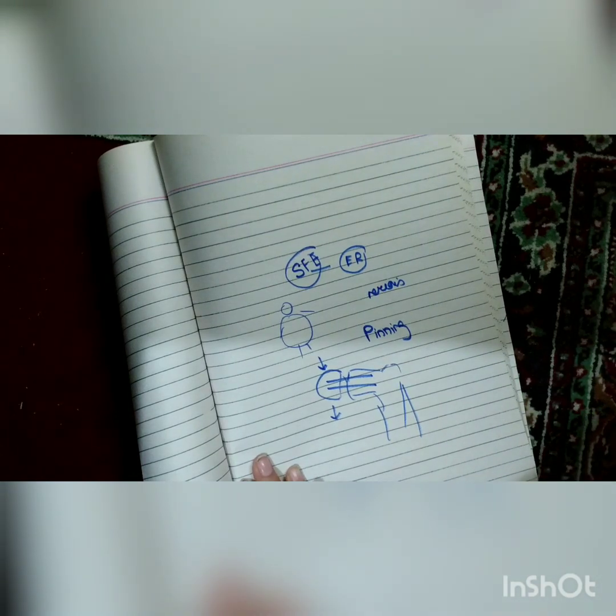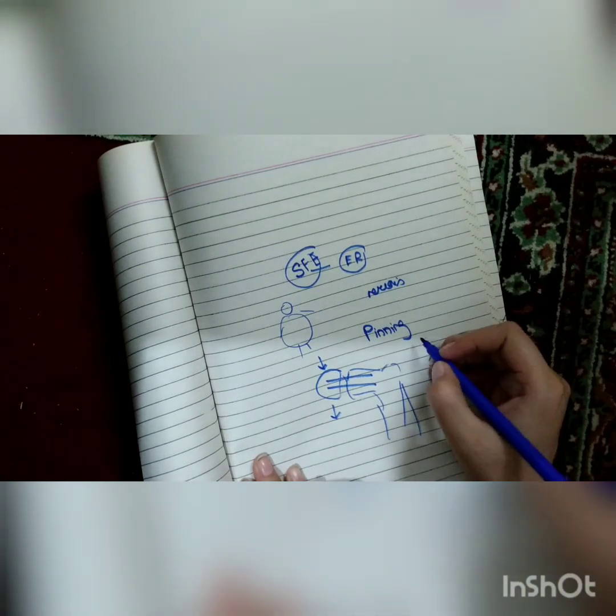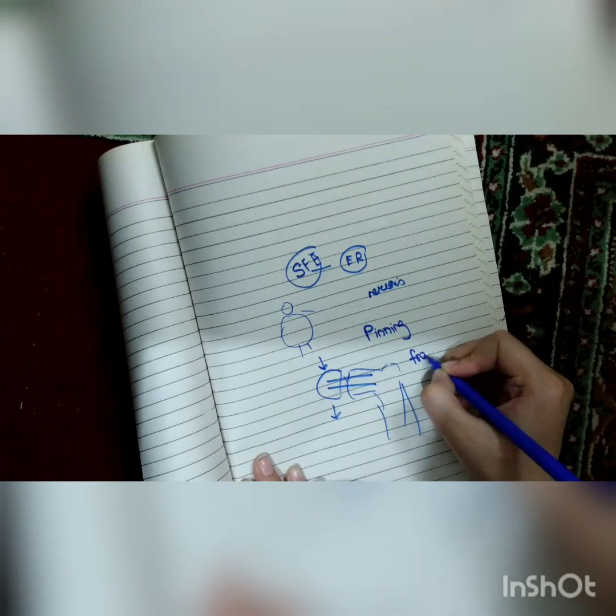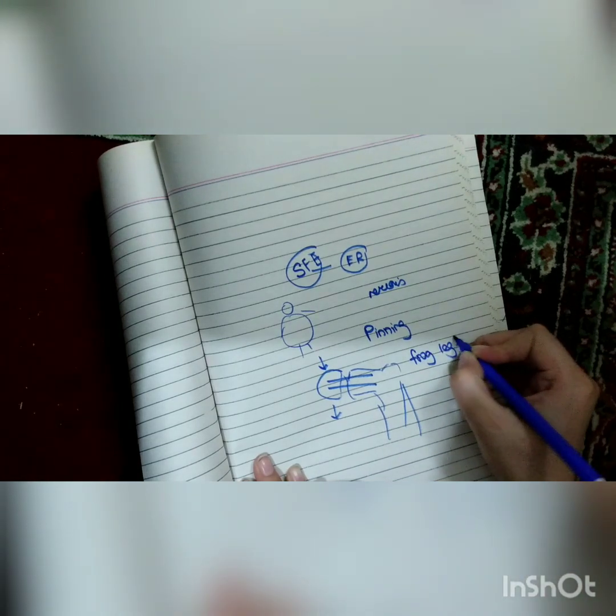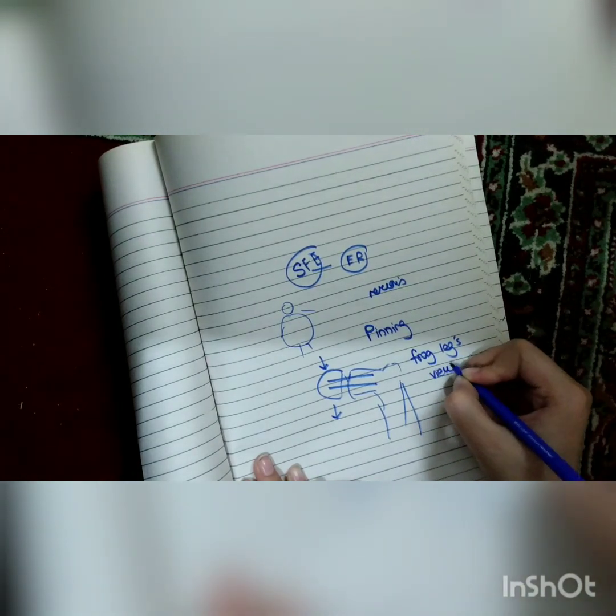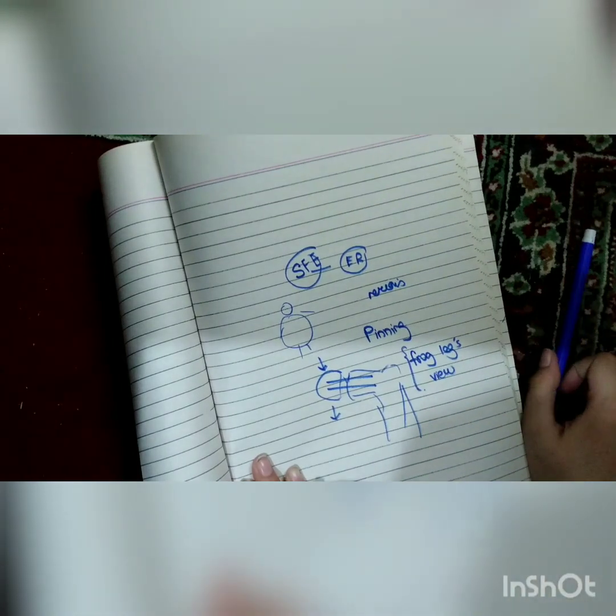Now one important point is, for this, the x-ray that you do is called the frog's leg view. This is not mentioned in the book. You have to order a frog leg view for a better assessment of this slipped femoral epiphysis.